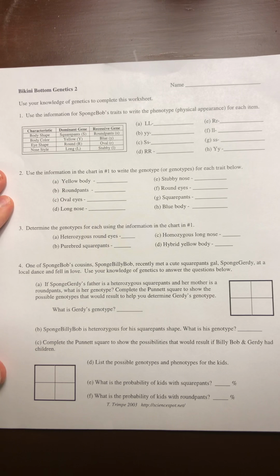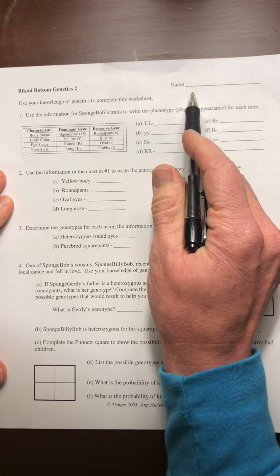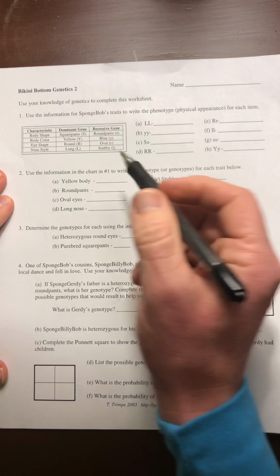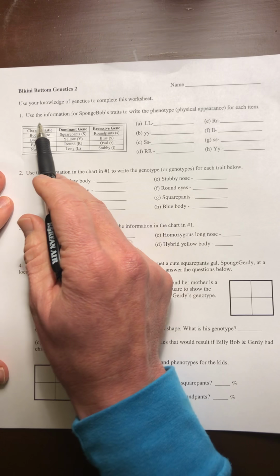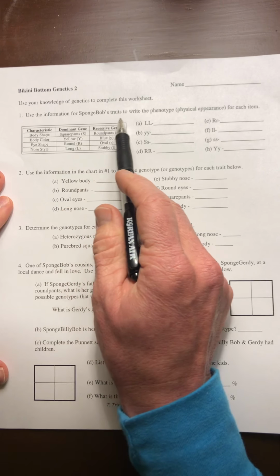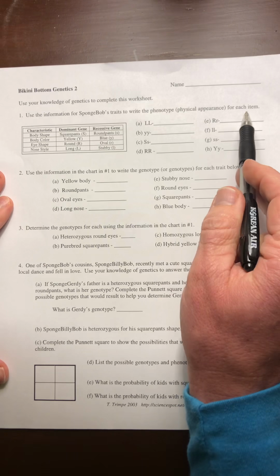All right, so Bikini Bottom Genetics 2. Make sure to put your name on it. That's why you get credit for what you did. All right, so use your knowledge of genetics to complete this worksheet. Number 1, use the information for SpongeBob's traits to write the phenotype. Remember, physical appearance is one of your vocab words for each item.